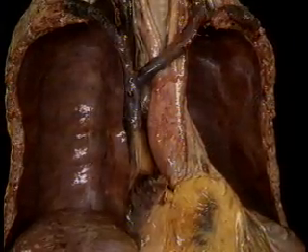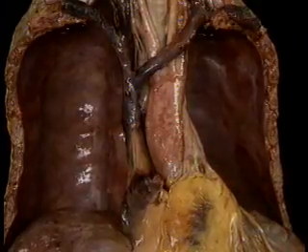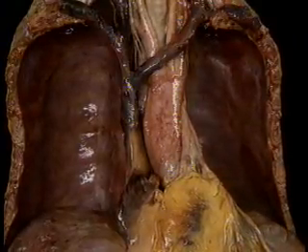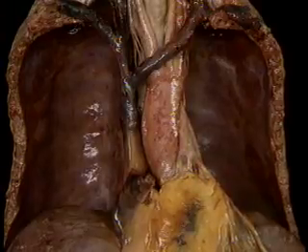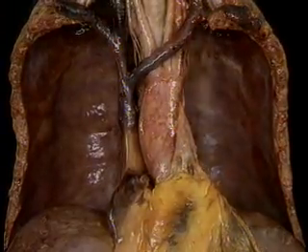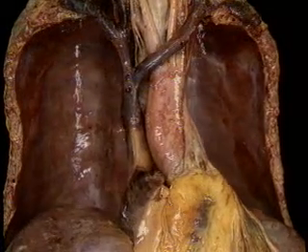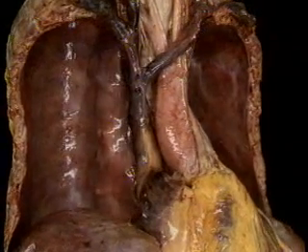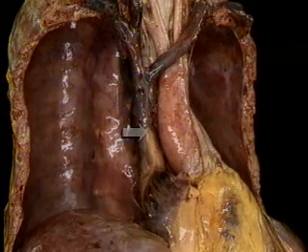The superior vena cava lies well to the right of the midline. Because of this, the right brachiocephalic vein is short and runs straight downwards. The left one is longer and runs quite obliquely. The superior vena cava passes straight downwards, entering the pericardial sac here.